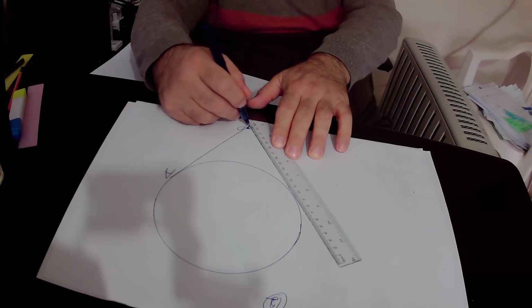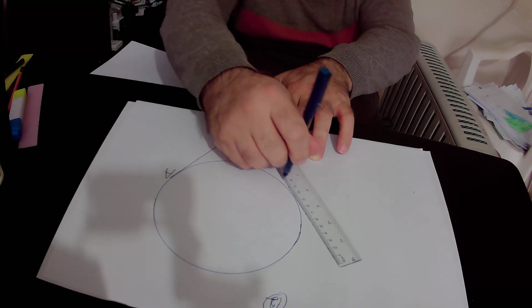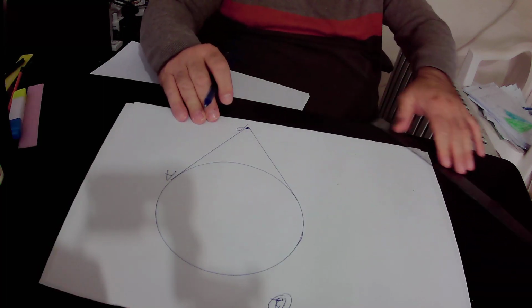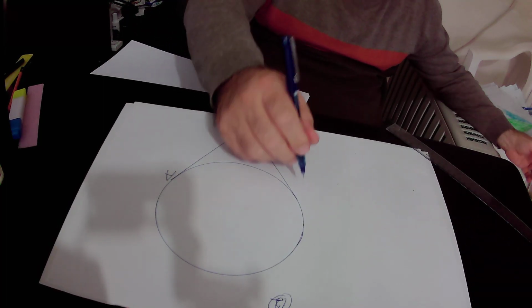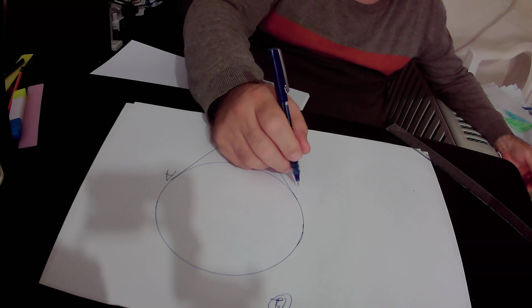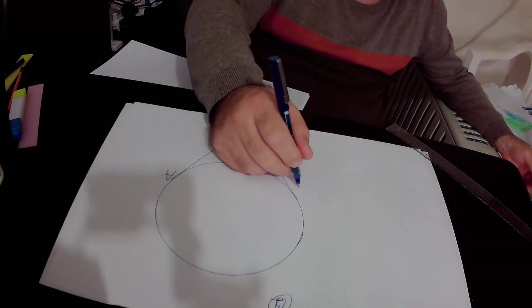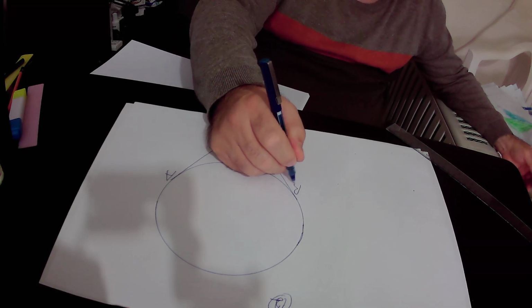So we draw the second tangent to this circle, and we will define the point of tangency of the second tangent with this circle as point B.